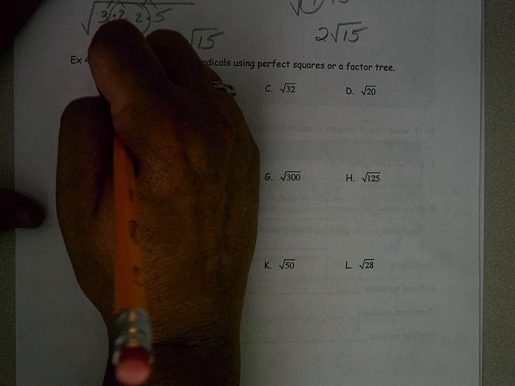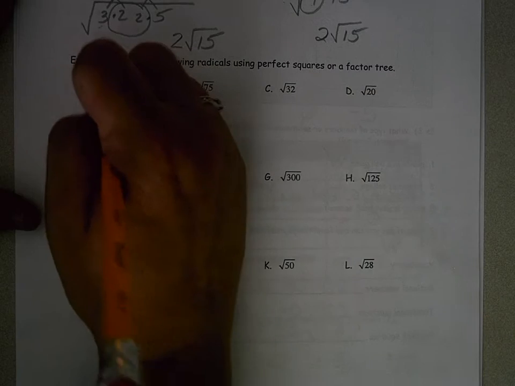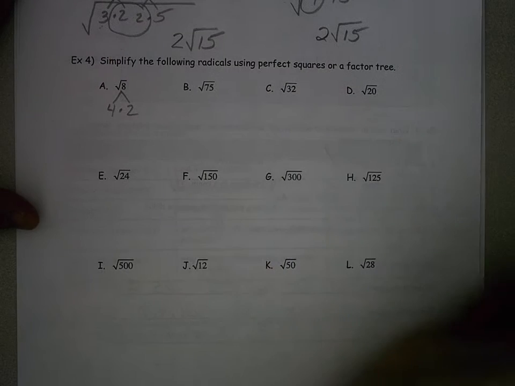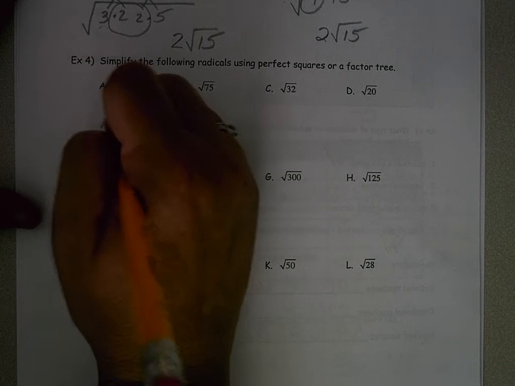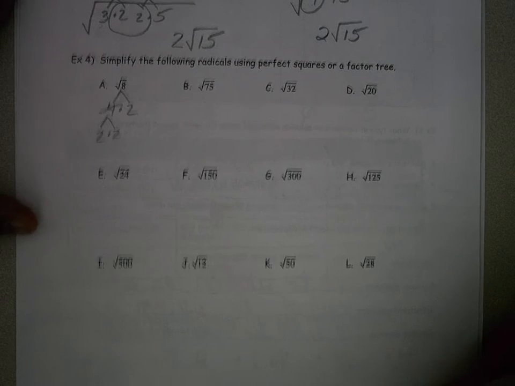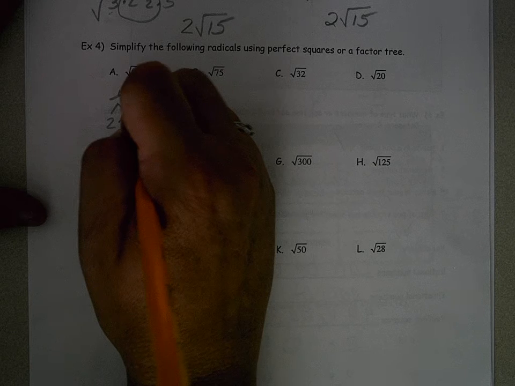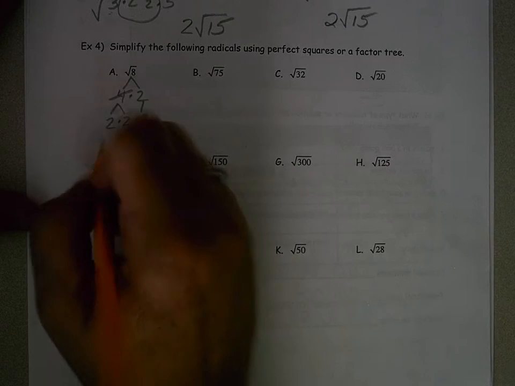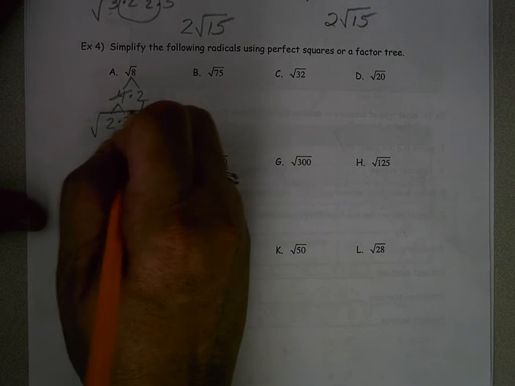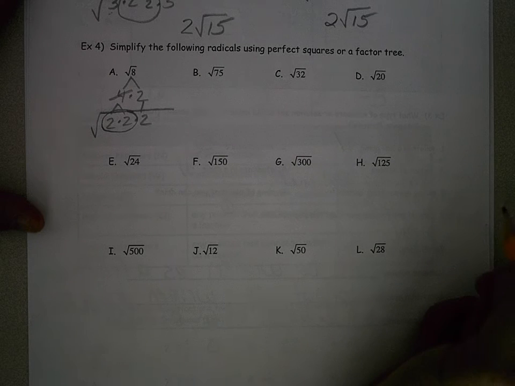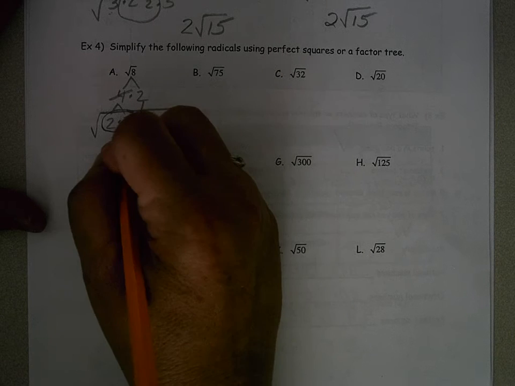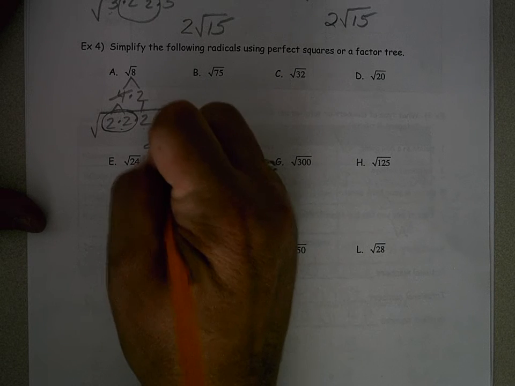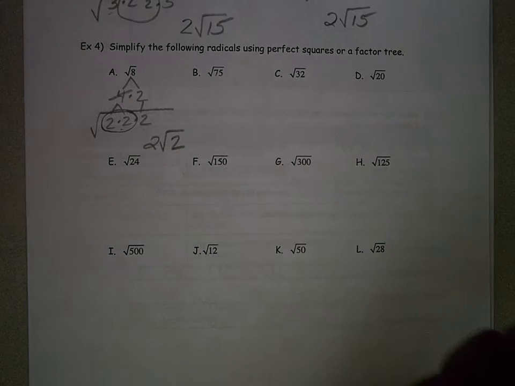And you'll notice we have a couple more examples here. 8, I'm going to break that into a 4 times 2. The 4, I'm going to break into a 2 times 2. And then I'm going to cross that 4 out. And then I still have that 2 left. See how I have that 1 pair of 2's? That comes outside of the square root sign. So that's outside of the square root. This is still underneath the square root.